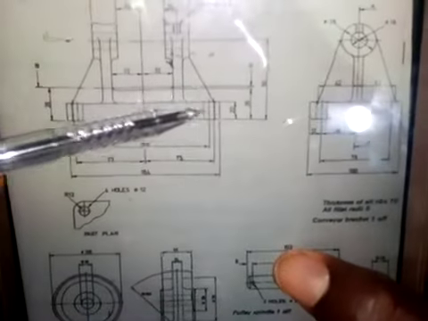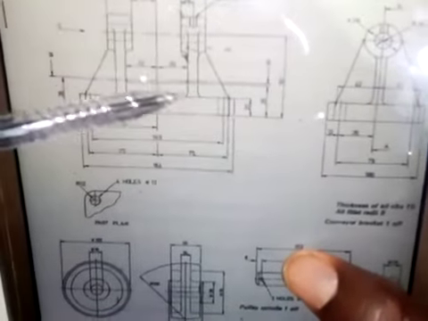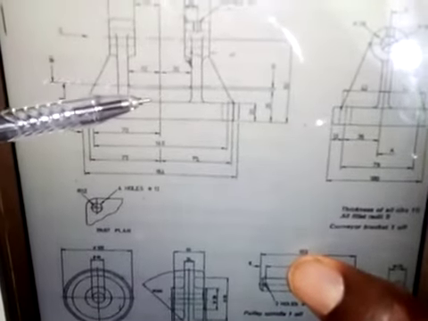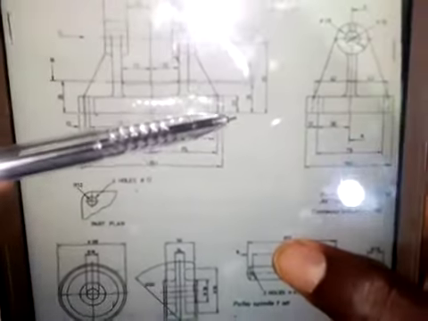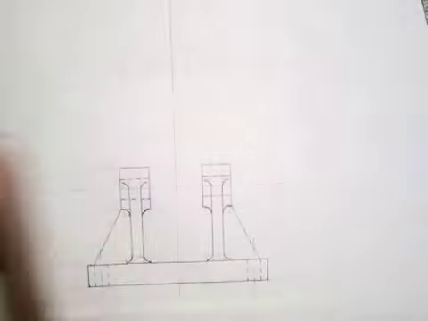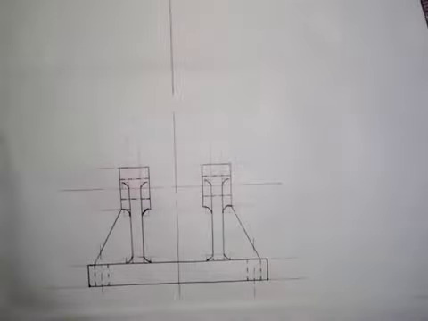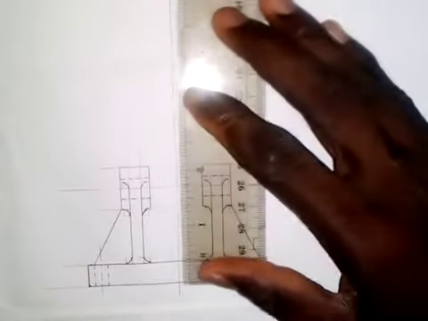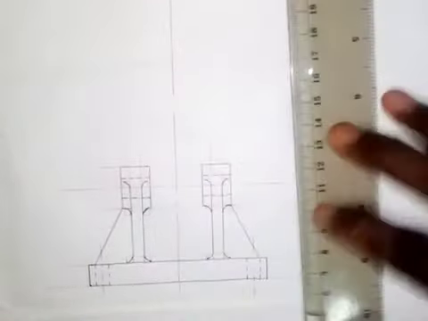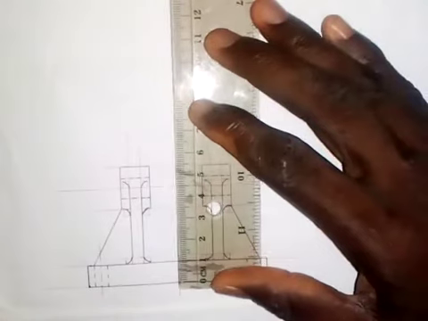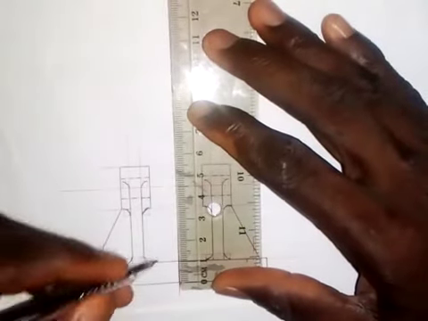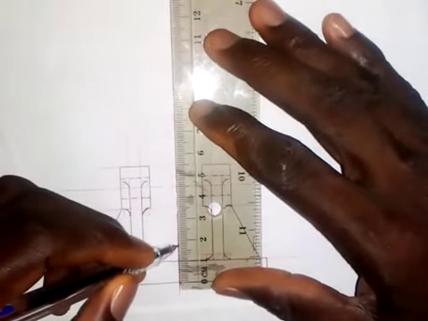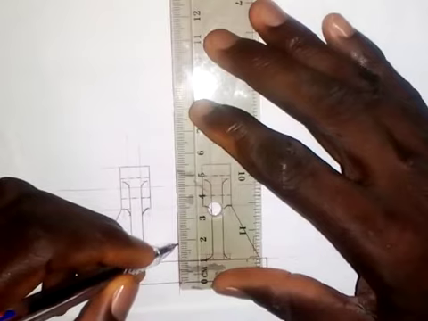The distance from this point to the top of this web here is 36 millimeters. It's 36. So I'm going to take 18 millimeters from here. This is 18 millimeters.